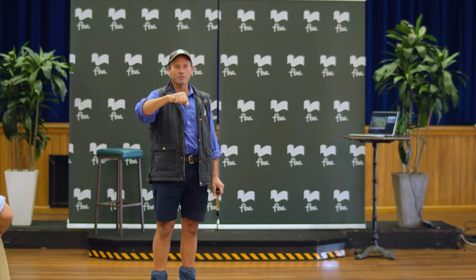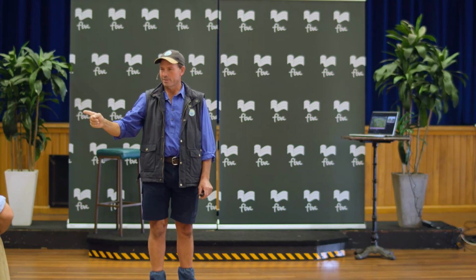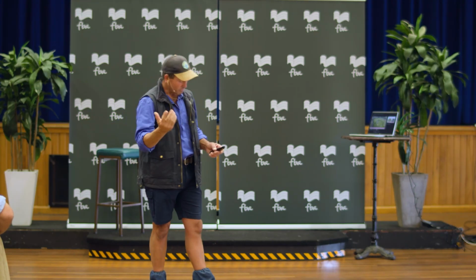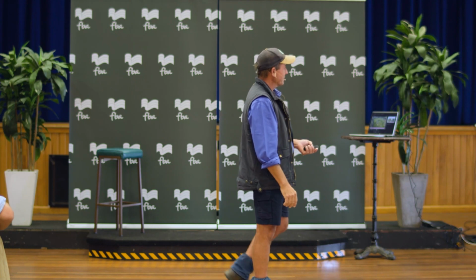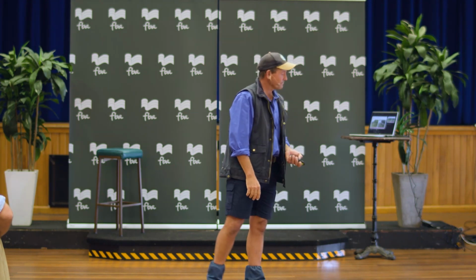Pour it into the sponge first, the water runs off slowly. Yeah? So that's what you're aiming to try and do. You're trying to get your landscape to be a sponge.